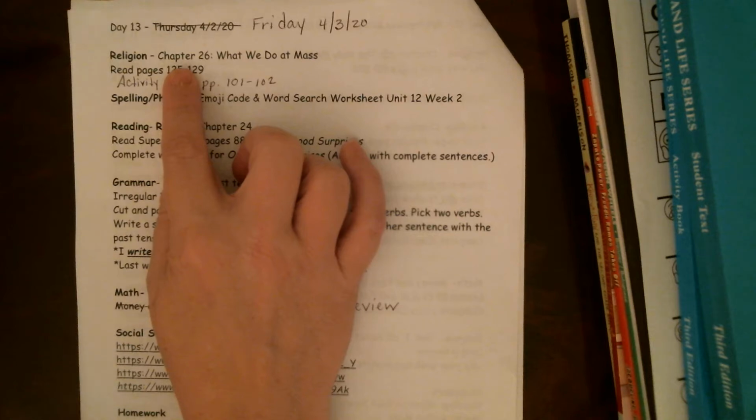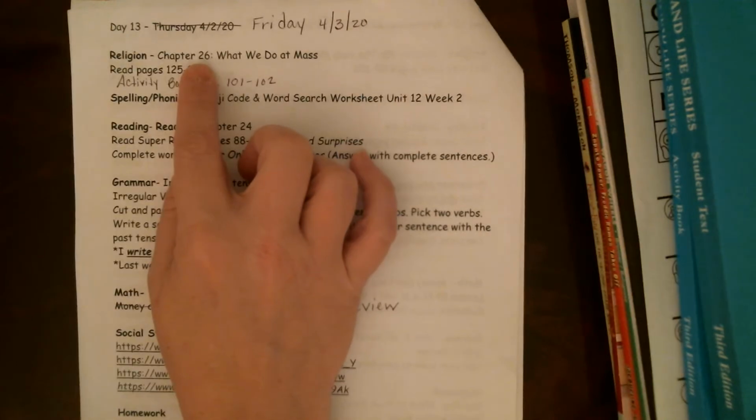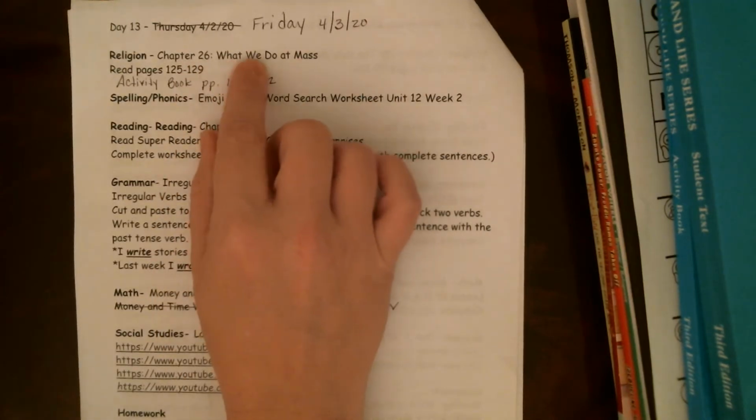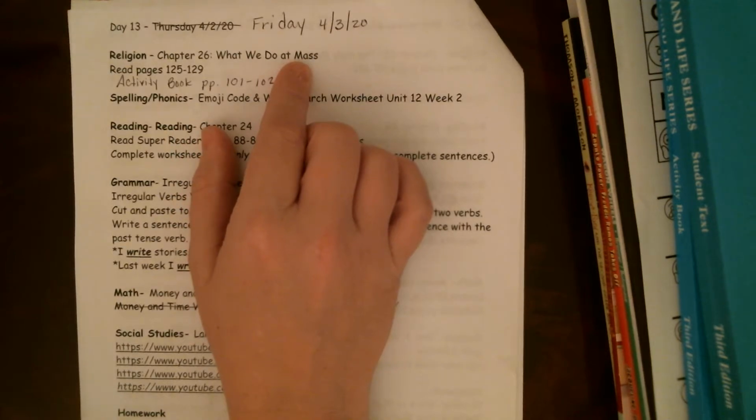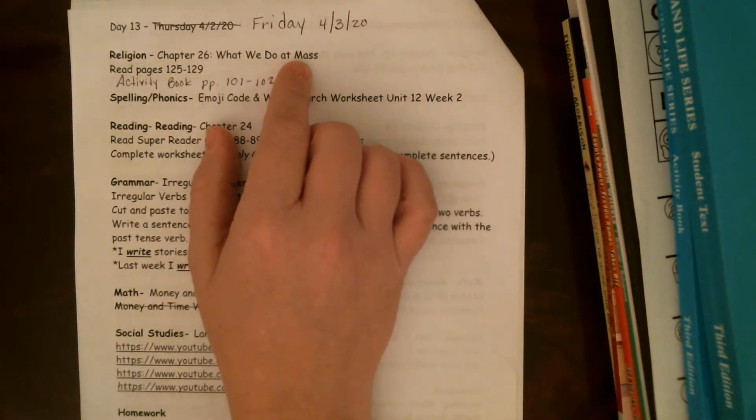You are going to read chapter 26 in your religion book, the chapter What We Do at Mass. Earlier in the week, you read about the Holy Mass and learned how our Mass replicates Holy Thursday, the Last Supper that Jesus had with his disciples, where he was celebrating the Passover. And we celebrate the resurrection at that time too.